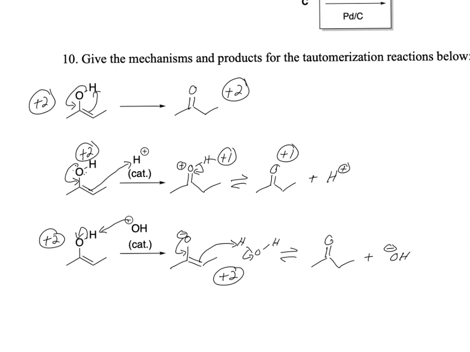Here's tautomerization under acidic conditions. So that means the pi bond goes and gets the H, but the H is now the catalyst. So the electrons come down, make a pi bond, and then the H falls off, or you could have the H fall off all in one step. It's up to you. Get to the same thing here.